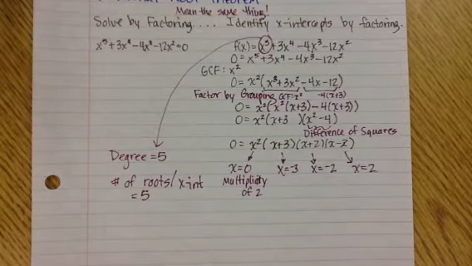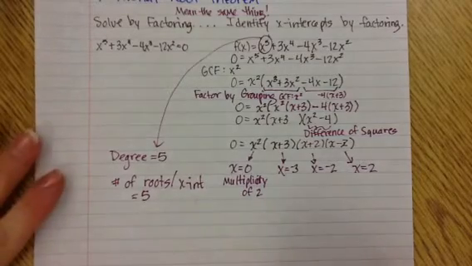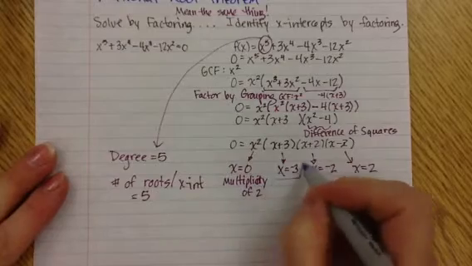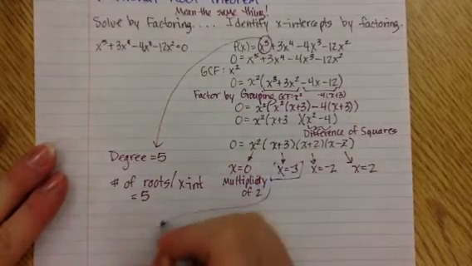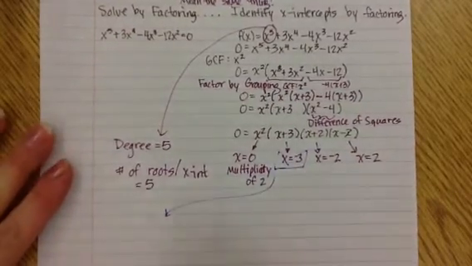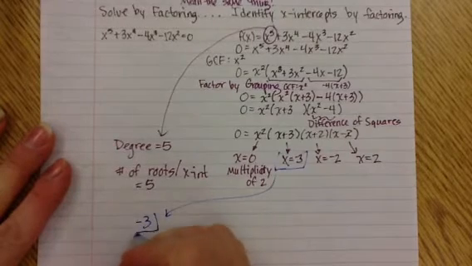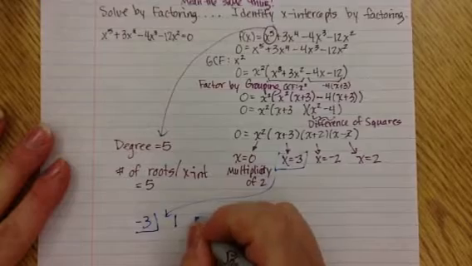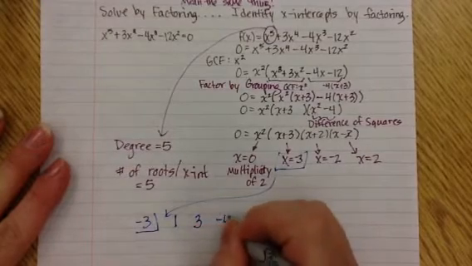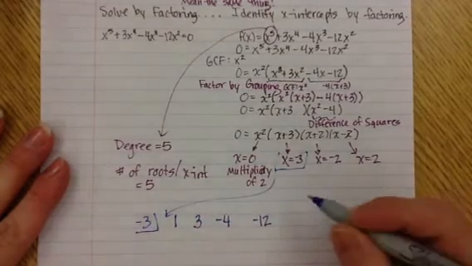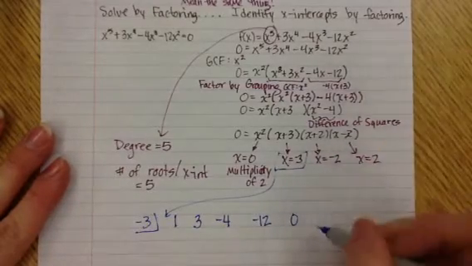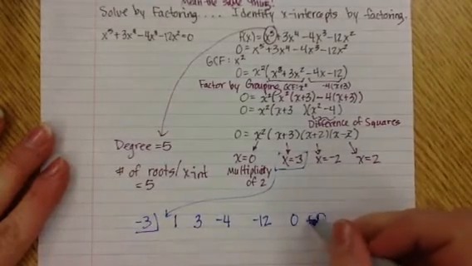Now another thing that I want to remind you of is that when I find an x-intercept, such as, well, we could take any of these. Let's just look at x minus 3. Remember that when I find an x-intercept of negative 3, and I work that through using synthetic division, remembering to use placeholders for the x term and the constant term that are missing.